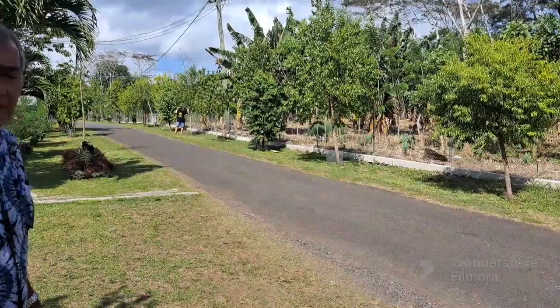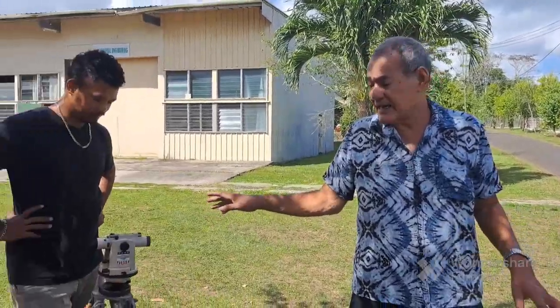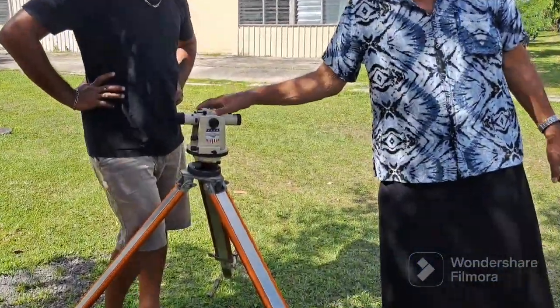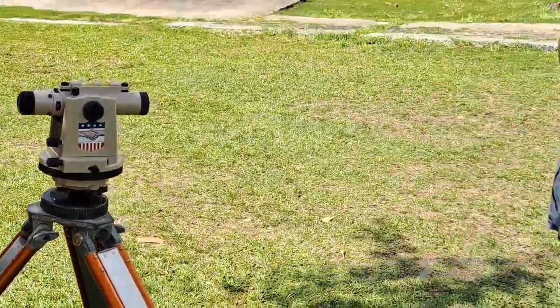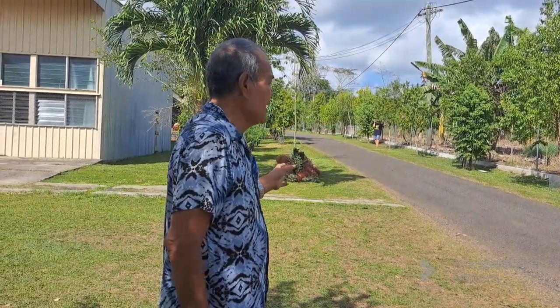Now, the important thing you need to know is that the machine, this is the level. You see it here. The level has to have a distance of around 75 meters. You can only see 75 meters. If the distance is too long, then you have to do several takes. But this looks like it's within 75 meters, so that's fine.